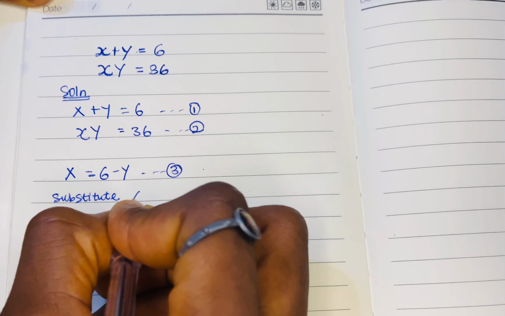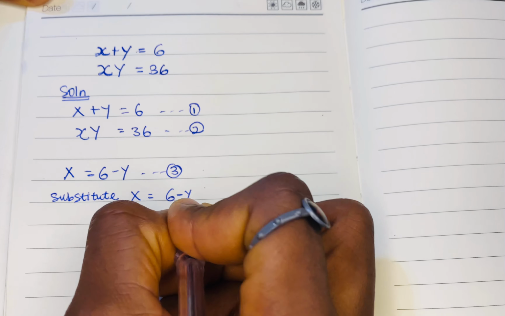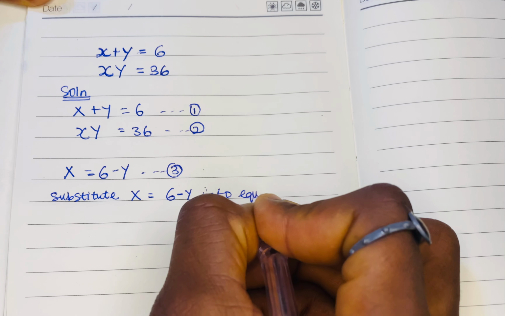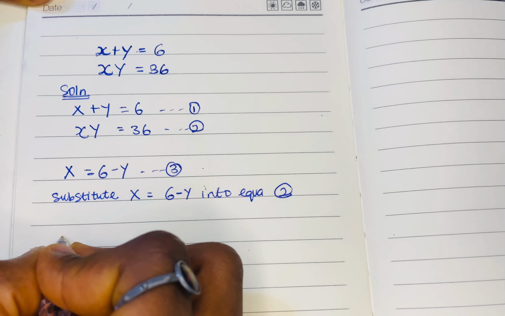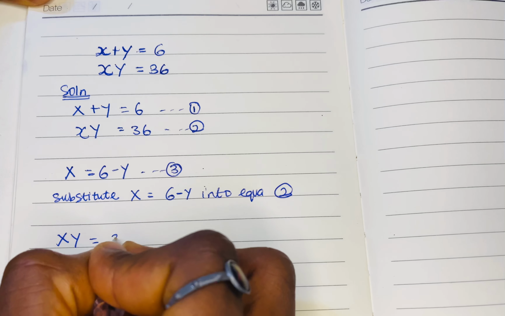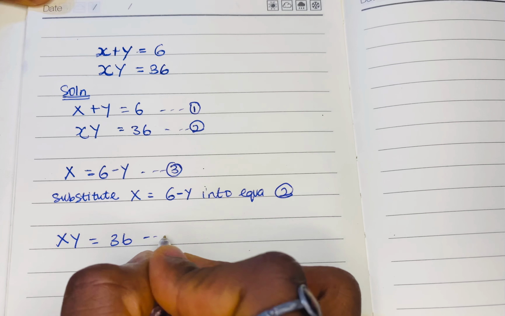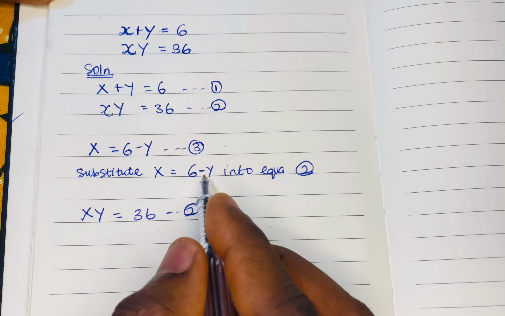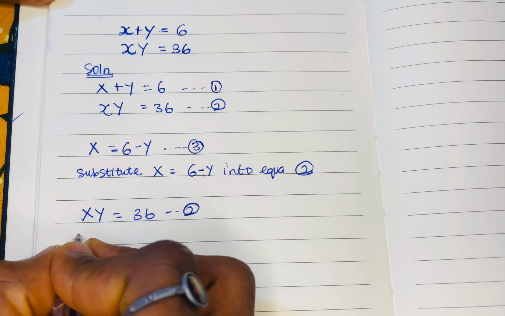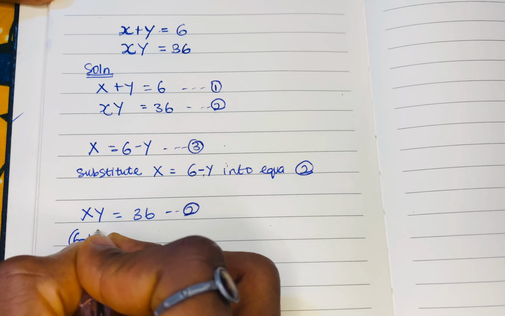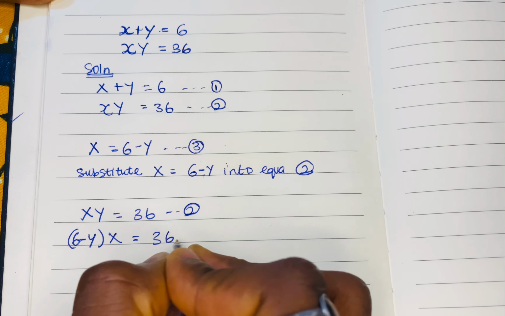Now we are going to substitute x equals 6 minus y into equation 2. Let me write equation 2. Sorry that I'm using capital X and small x. So this is equation 2, and let me substitute this into it. Anywhere I see x, I'm going to put 6 minus y. So I'm going to have 6 minus y times y is equal to 36.